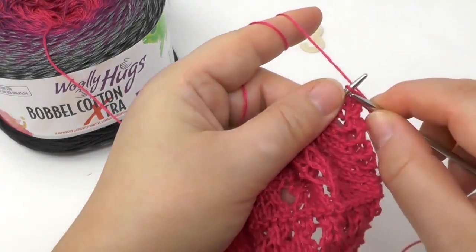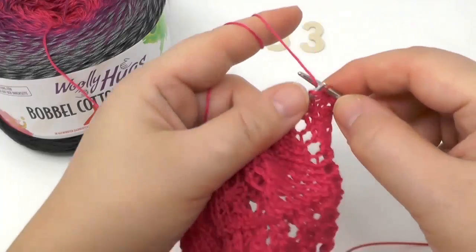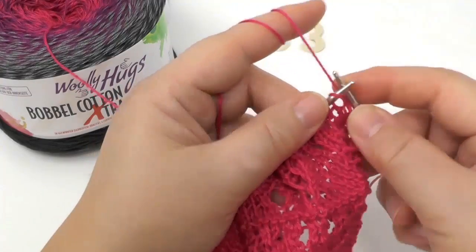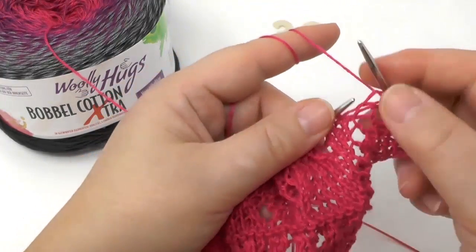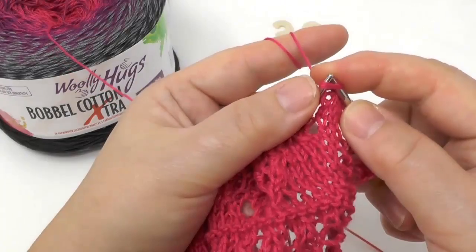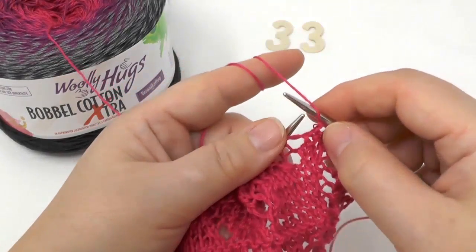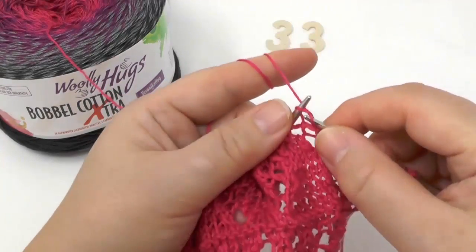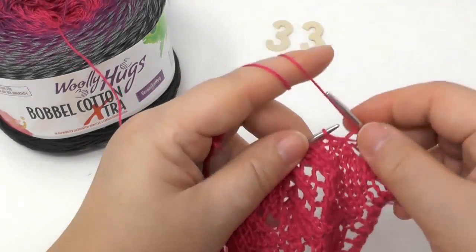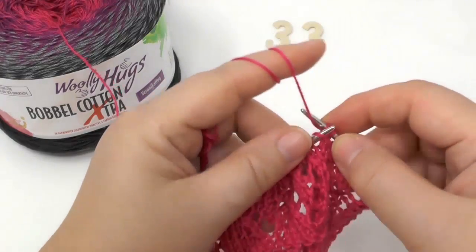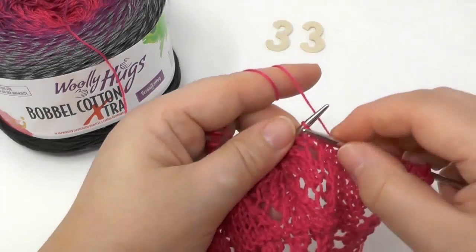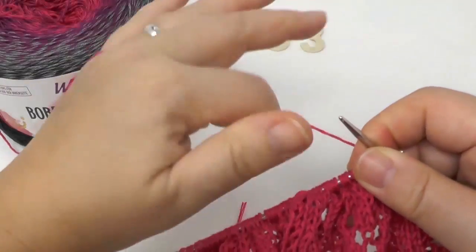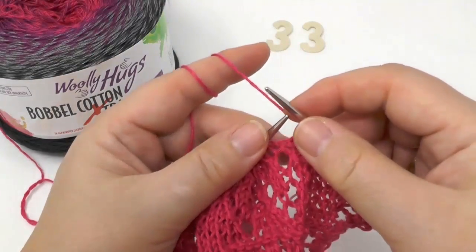Slip the border stitch, knit 3 stitches, then yarn over, knit 2 stitches, knit 2 stitches together, yarn over, knit 3 stitches, yarn over, pass 1 over, and knit 1 more stitch. And this is where, in the written pattern, the red box pattern repeat starts.